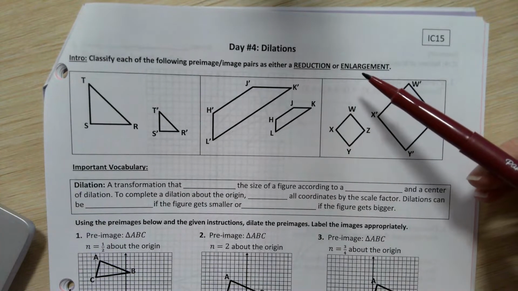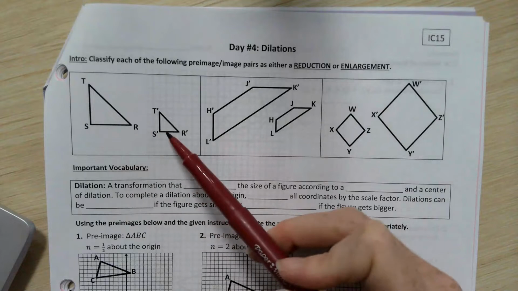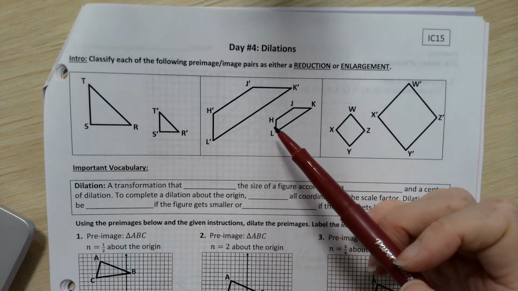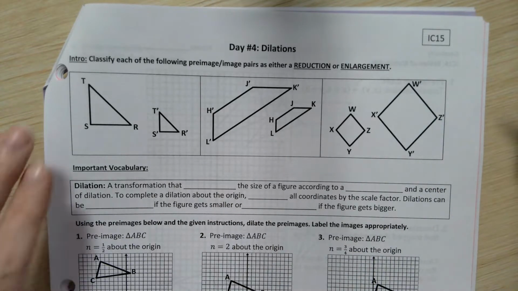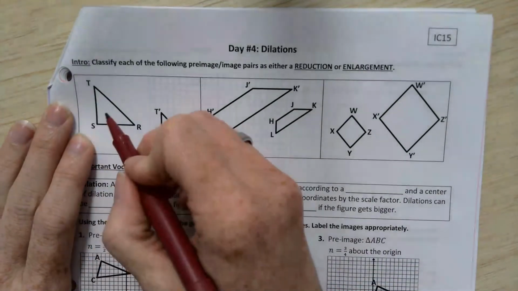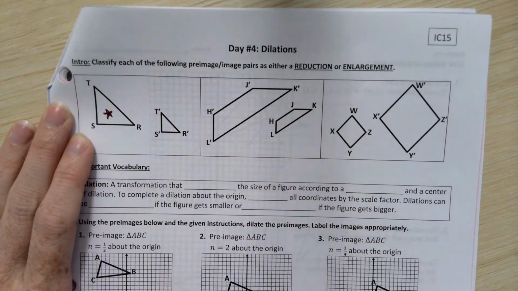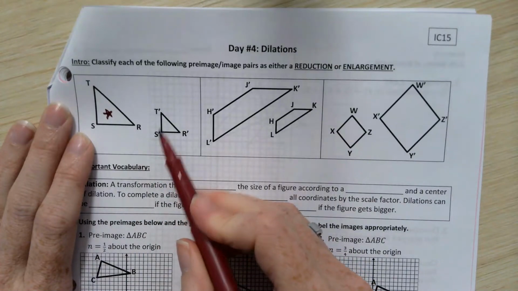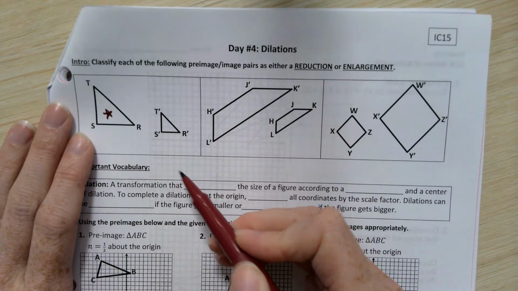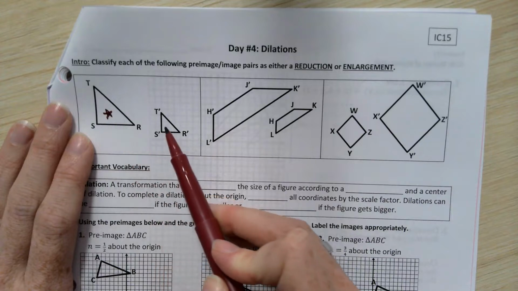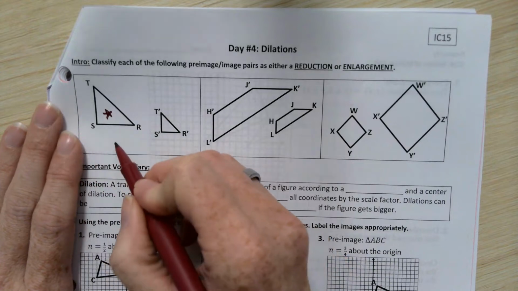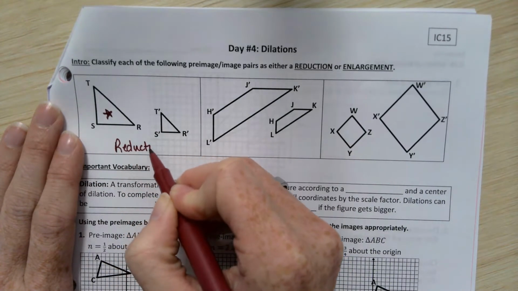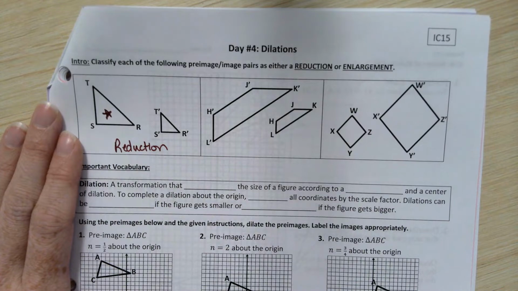So if we look at our two images in each of these boxes, our goal is to identify which is the pre-image and then to compare the size of the pre-image to the image to decide what's happened as part of this dilation. So in this figure, triangle RST is the pre-image. We can tell because the image always has the primes attached to the letters. And so we're going from this shape to this one, which means the size of that shape is reducing, getting smaller. So that dilation would be a reduction.